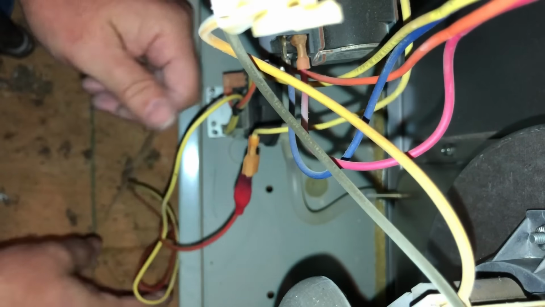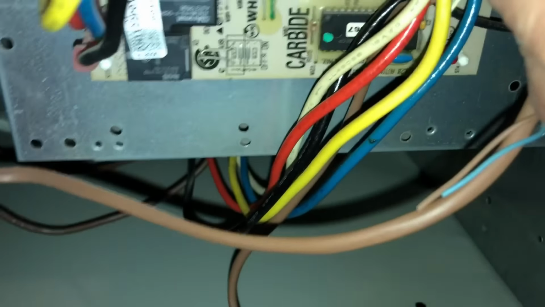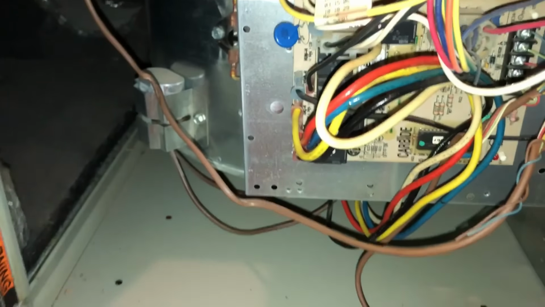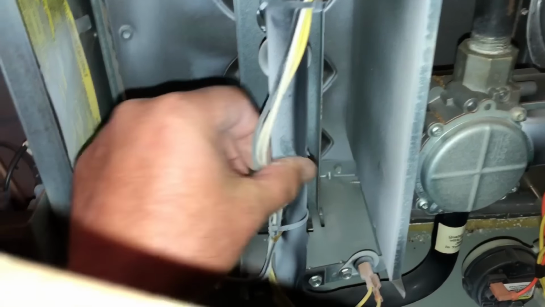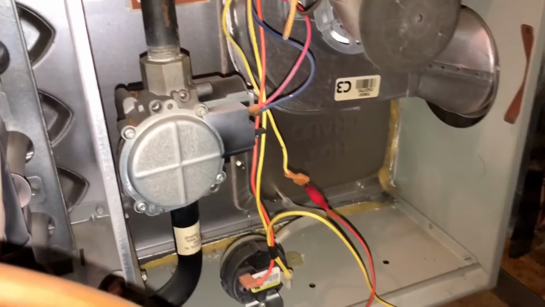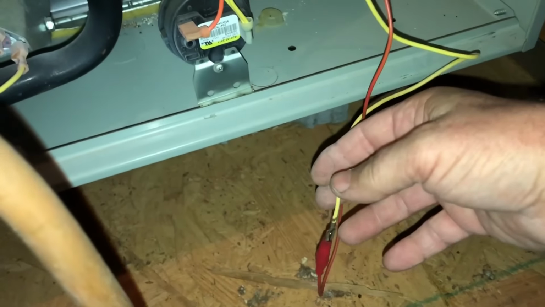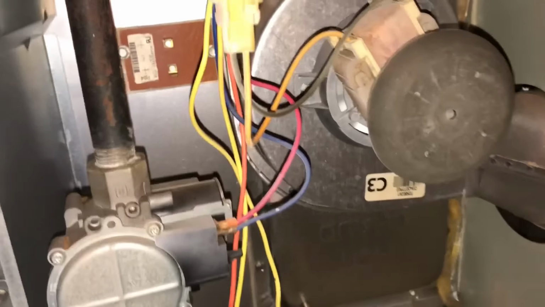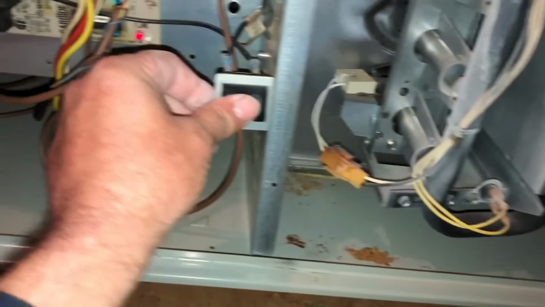There we have got a bad board. And the reason I say that is this particular board right here is very common to give that error code when that is indeed not the error code. There's a lot of dust in this furnace, but at least that's only dust. So we've got the high limit jumped out. And try it once more.